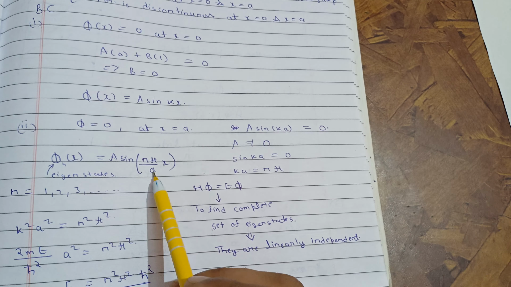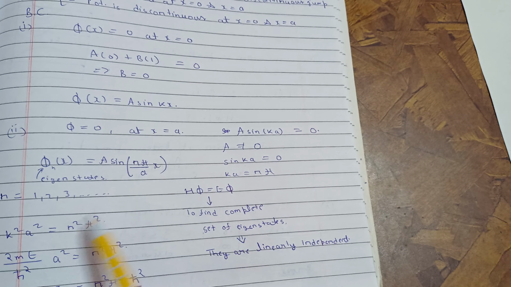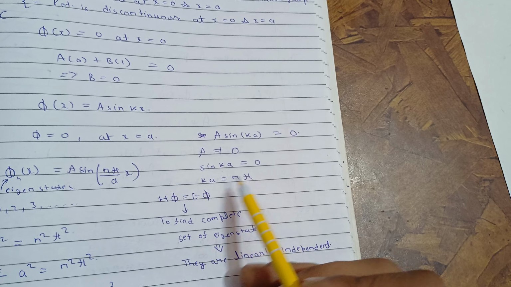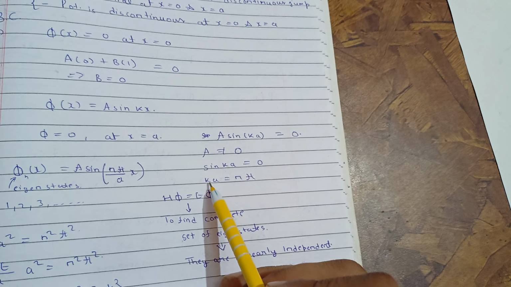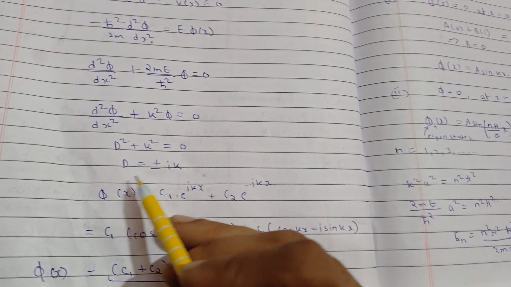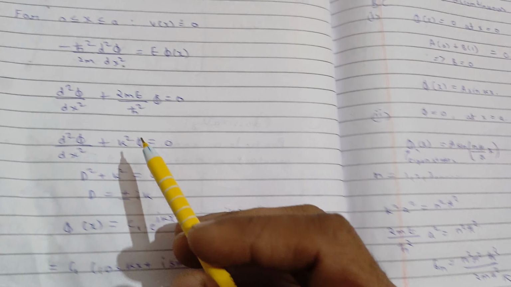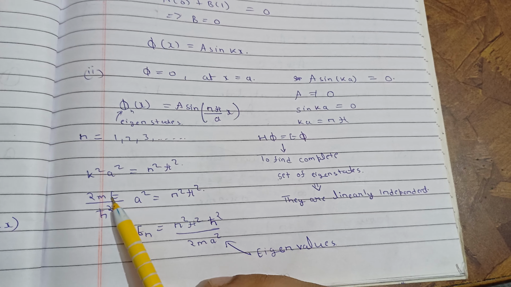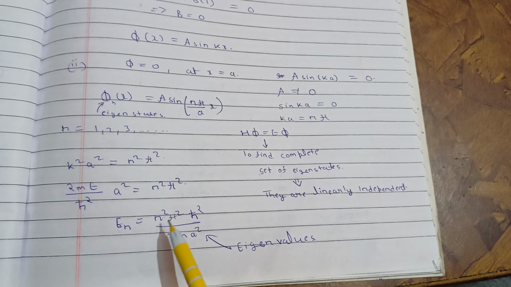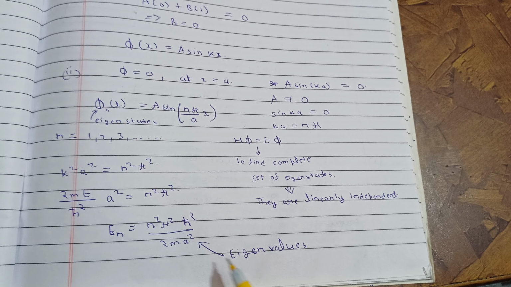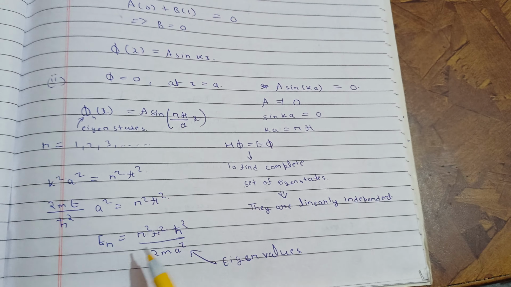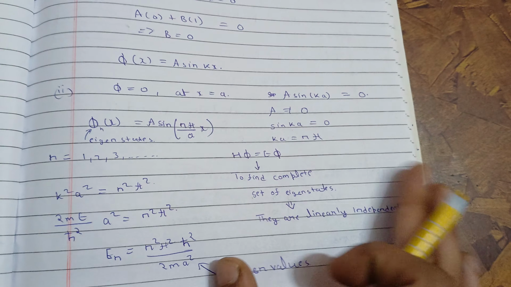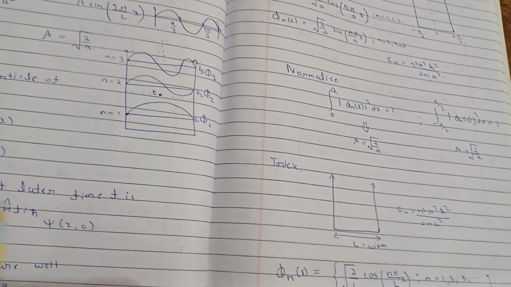Now we have our eigenstates, we need to find the eigenvalues also. So we just square both sides: k² a² = n² π². In place of k² we'll substitute this value, 2mE/ħ². So this will become this. Now from here we can find the value of E, and these are our eigenvalues: n² π² ħ² / (2 m a²). So now we have eigenvalues, we have our eigenstates. Now we can just write this.